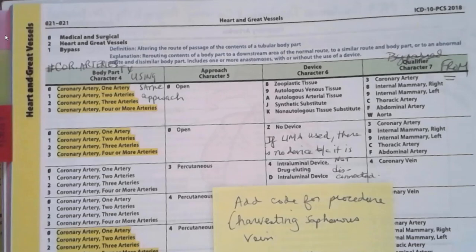Reading across the table there, under device, you see zooplastic tissue, autologous venous tissue, autologous arterial tissue, a synthetic substitute, a non-autologous tissue substitute, and no device. You see under no device where I have a little handwritten note reminding me if the left internal mammary artery, abbreviated LIMA, is used, there is no device because that artery is not disconnected from the body wall. We'll talk about that in a little more detail.